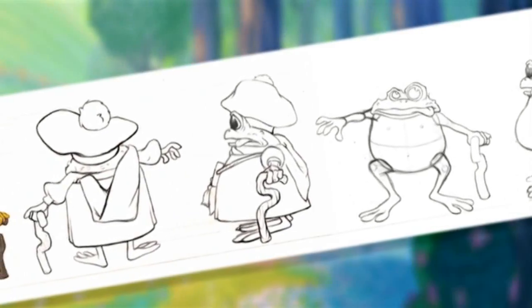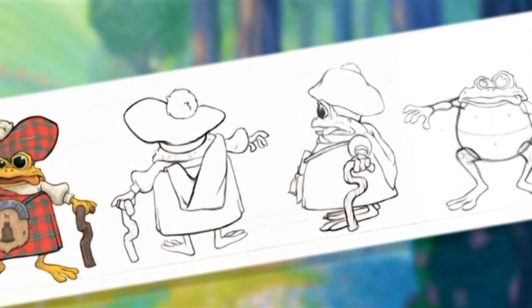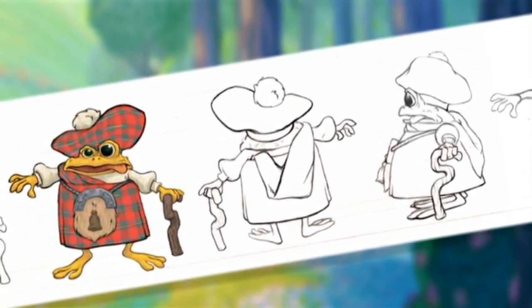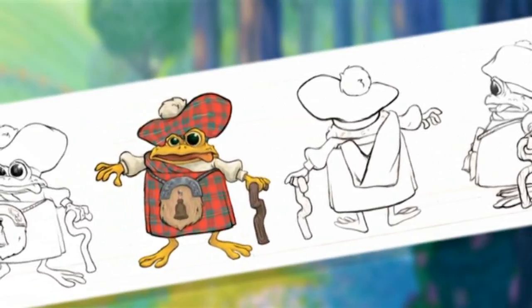And then our concept artist, Chuck Vollmer, got a hold of the character and turned him into the kilt-wearing Scottish old toad that we see today.